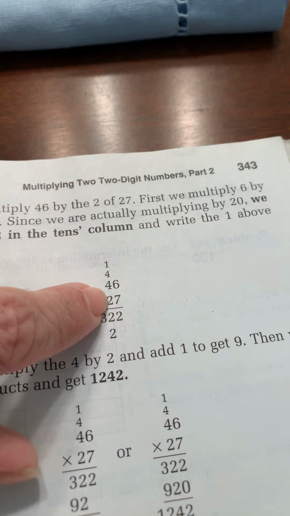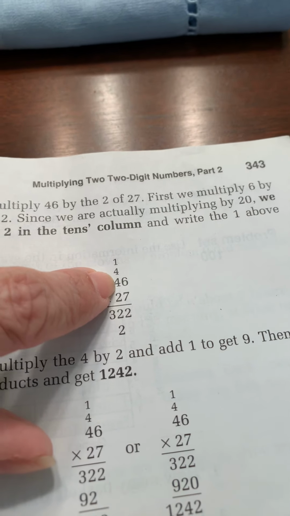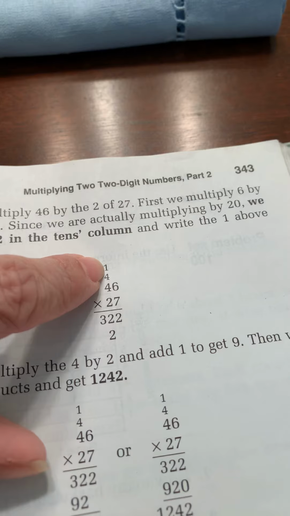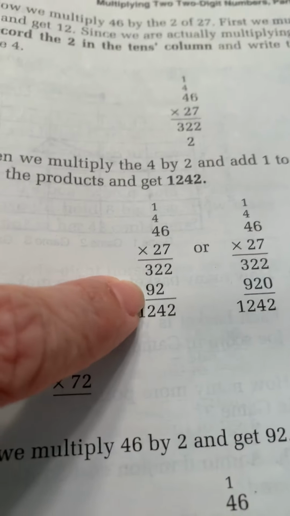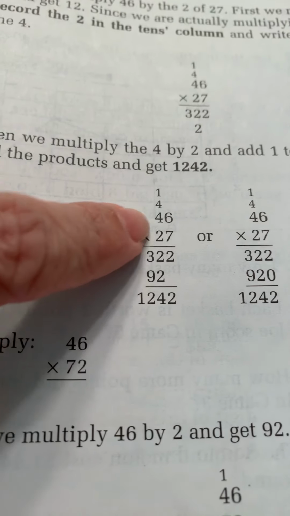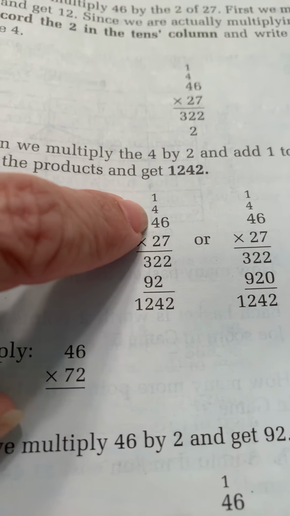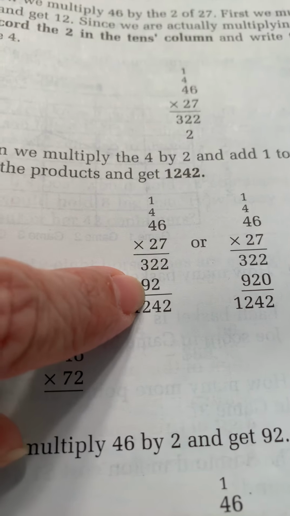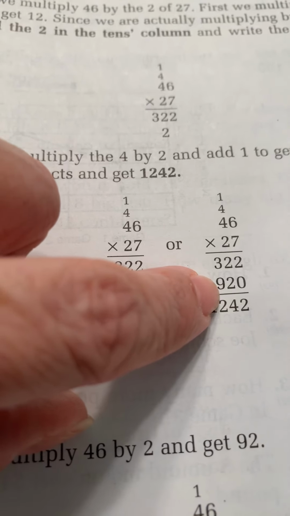So now 46 times the 2. 6 times 2 is 12. So put down the 2, carry the 1. Then 4 times 2 is 8 plus the 1. And we have to move down here to see that they wrote the 9 there, 92. So 46 times 7 is 322. 46 times 2 is 92. Or if you did 46 times 20, 920.